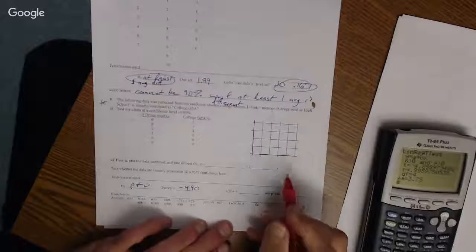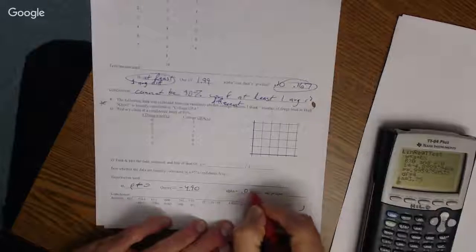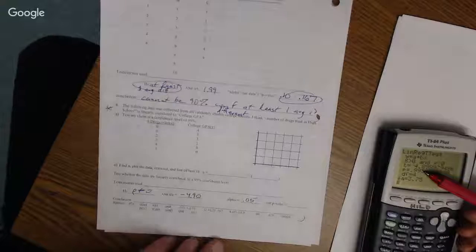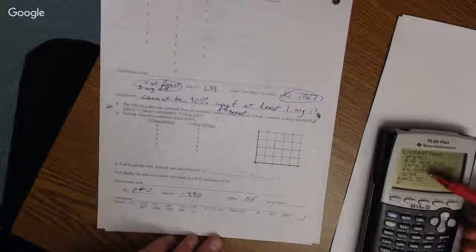Alpha here is, we're doing it 95%, so alpha is 0.05. And our p-value is 0.99. And that's because I must have screwed up when I entered that. Let me go back and think about that. So anytime you get a big p-value like that, you must have done something wrong. So let me go back and find that.